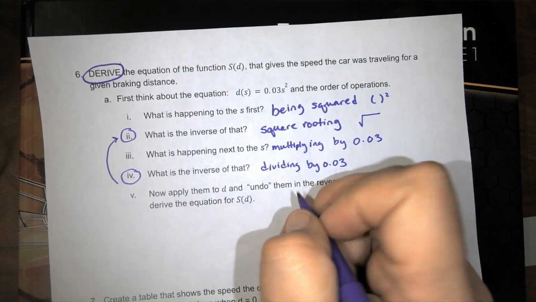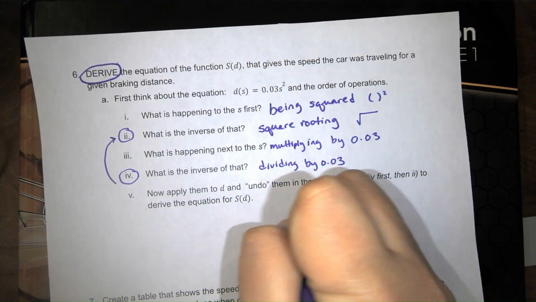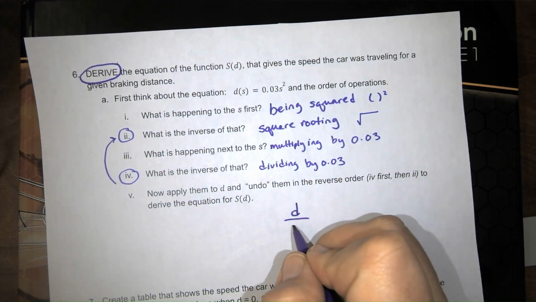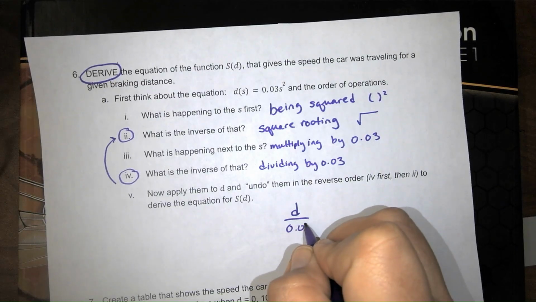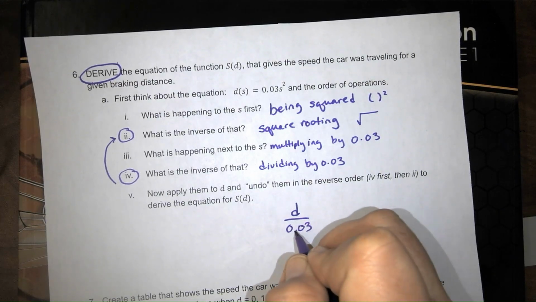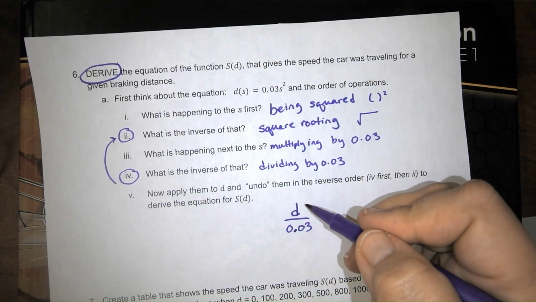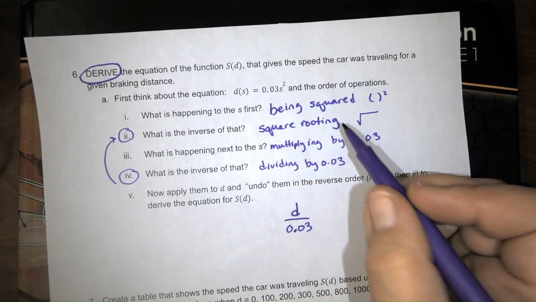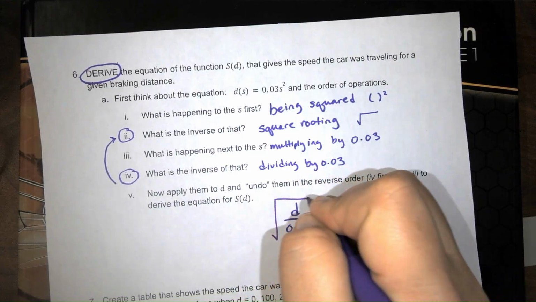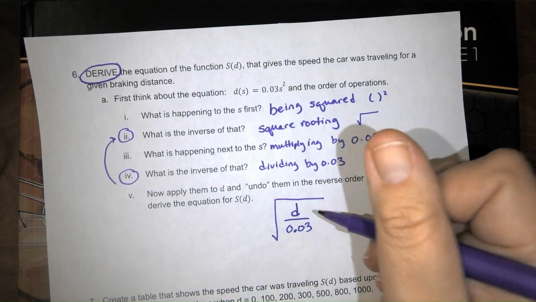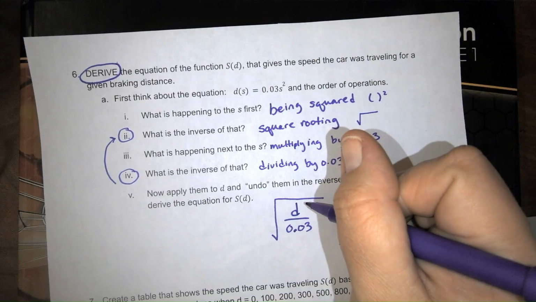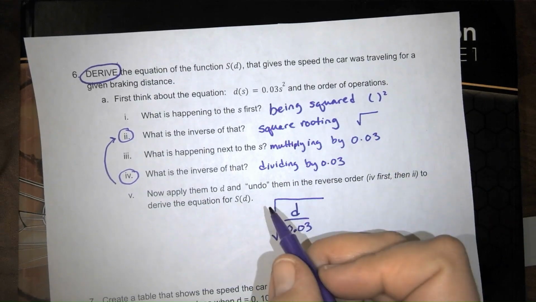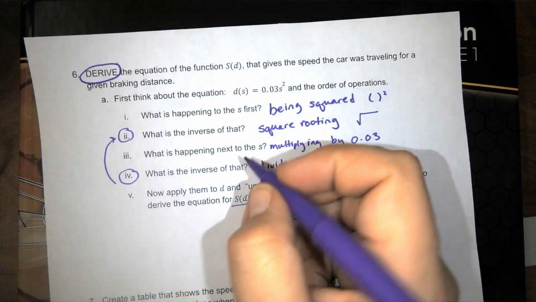So we're going to start with d, our distance, and we're going to divide it by 0.03. This line means divided by. Then whatever we get from doing our distance divided by 0.03, we then have to square root. So the square root goes over that whole thing, because we're square rooting whatever the answer is from dividing our distance by 0.03. And that's going to be equal to s of d.